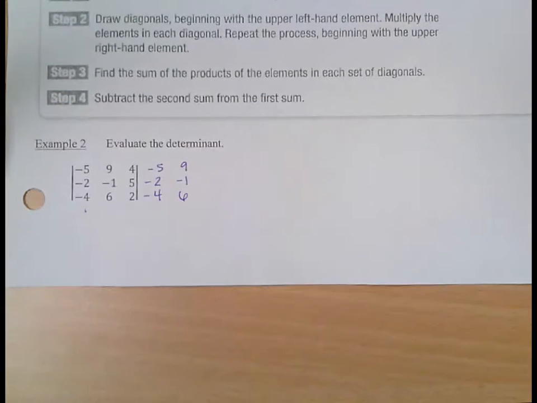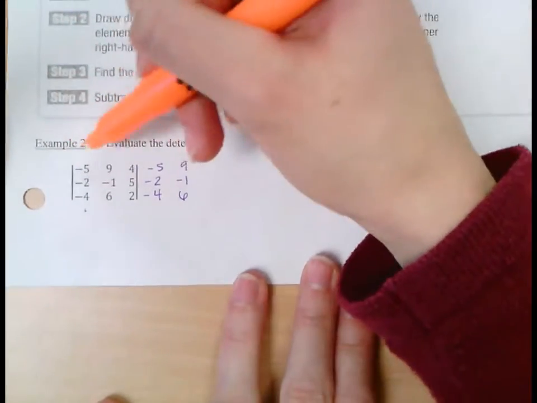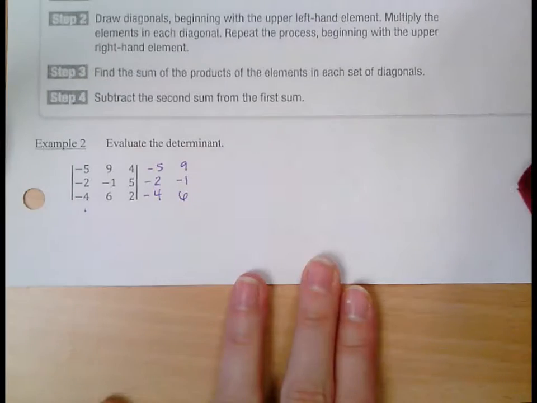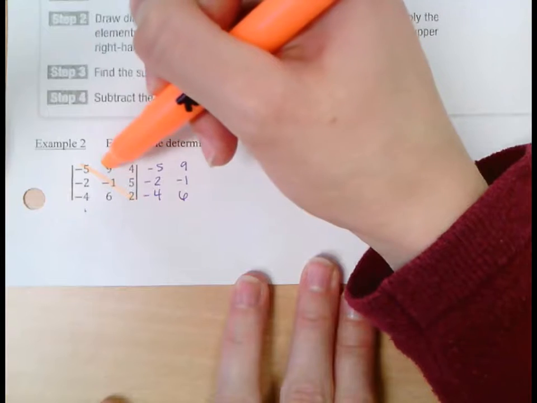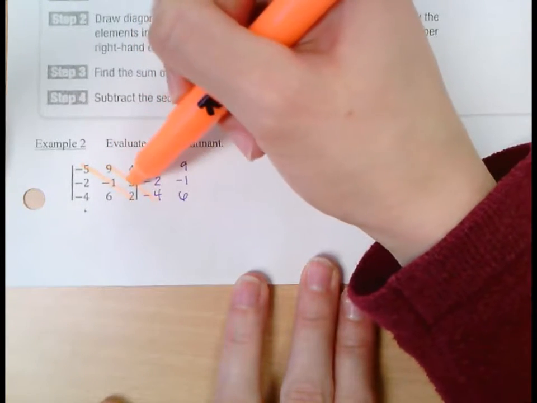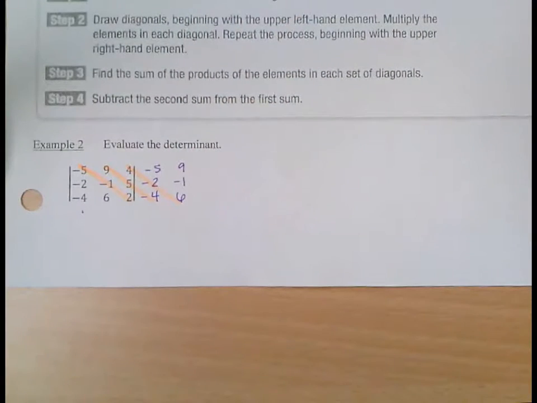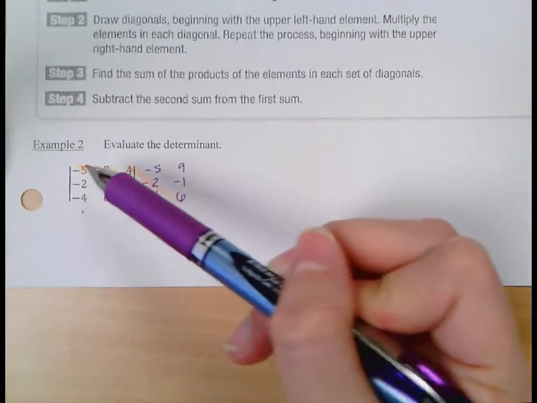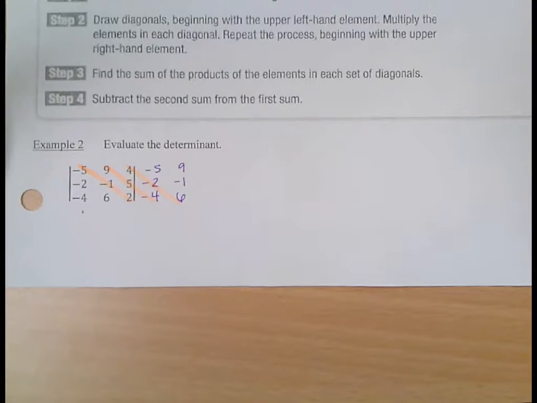So when you rewrite those, now this is kind of combining steps 2 and 3. You're going to start in the upper left, so that would be where this -5 is. And there's 3 diagonals that you can draw in. I can draw in one diagonal that goes through -5, -1, 2, another diagonal that goes through 9, 5, and -4, and a third that goes through 4, -2, and 6. And what you're going to do is find the product of each diagonal and add all of those products together.